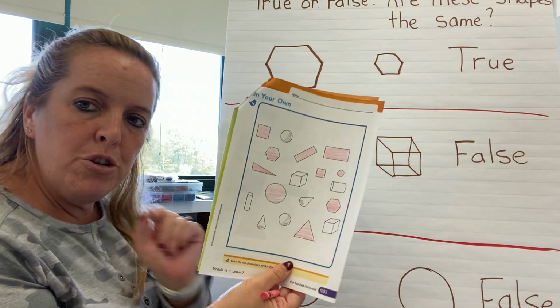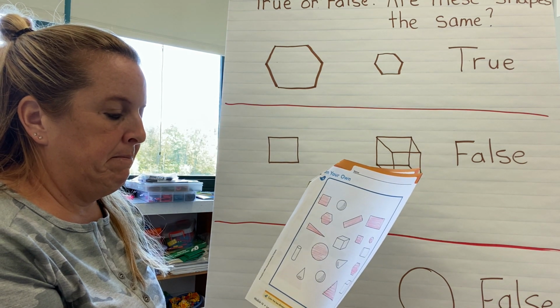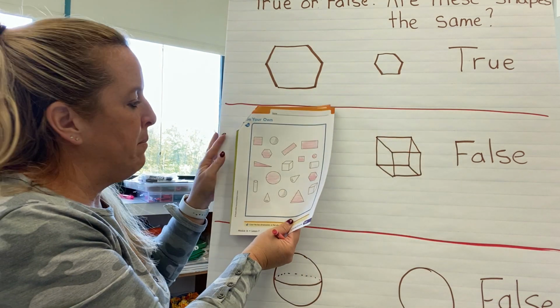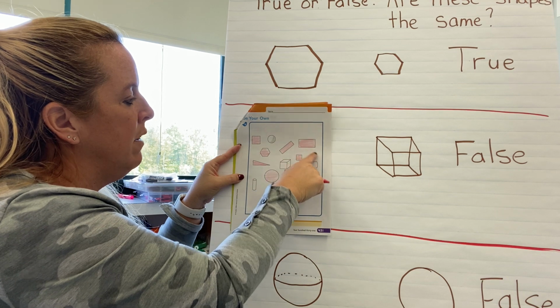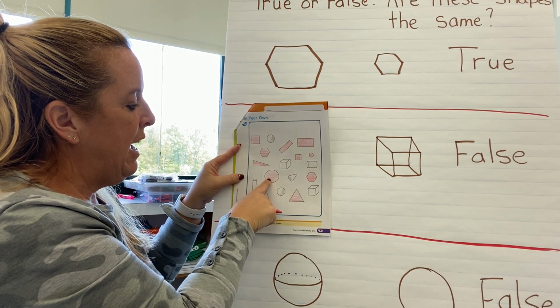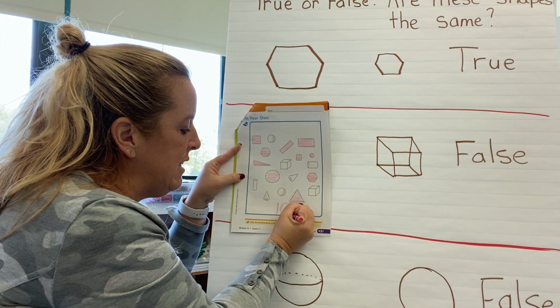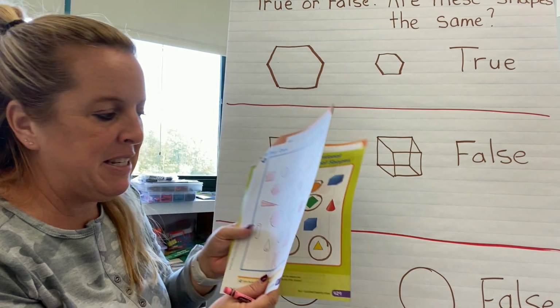Can you do me a favor and go back and count how many flat shapes you colored? Go ahead and you count, and then I'll check with you. Let's see if you came up with the same number I did. 1, 2, 3, 4, 5, 6, 7, 8, 9, 10. 2 digits, a 1 and a 0. There were 10 flat shapes here.